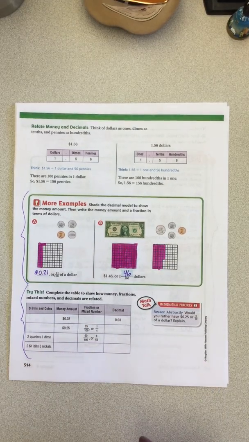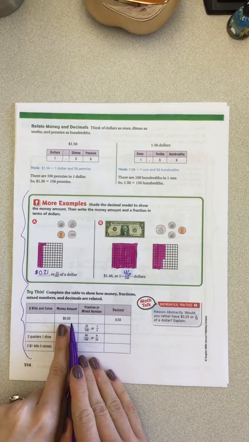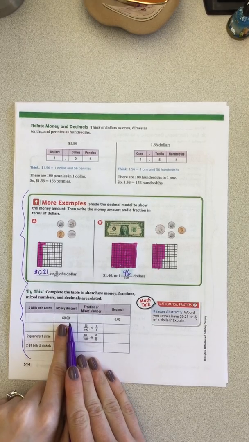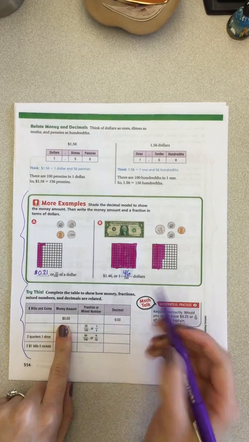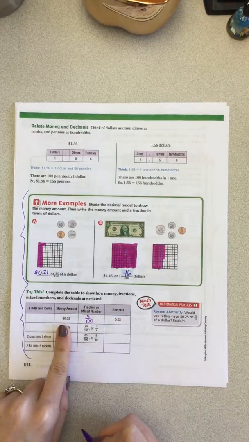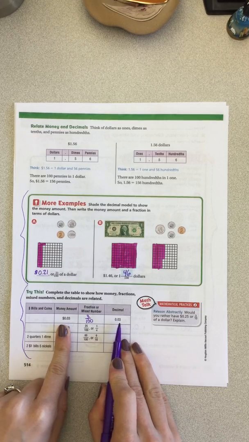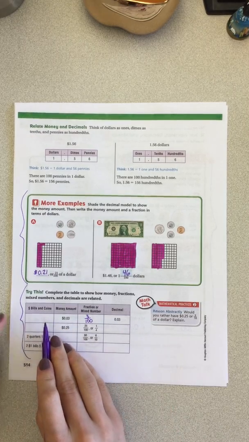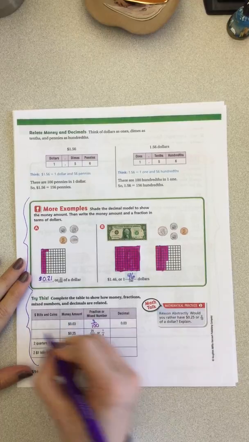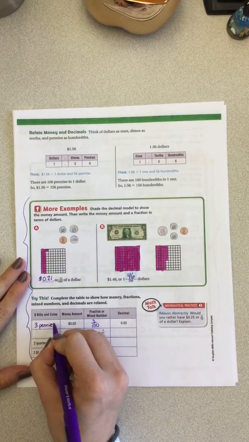Now down here they would like us to complete the table to show how money, fractions, mixed numbers, and decimals are all related to one another. So if we have 0.03, we know the fraction for this would be 3/100. The decimal is the same as 0.03. The dollars, bills, and coins, that would just be 3 pennies, because we're talking about 3 hundredths.